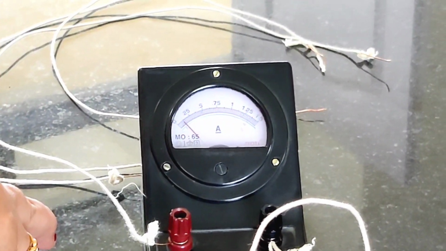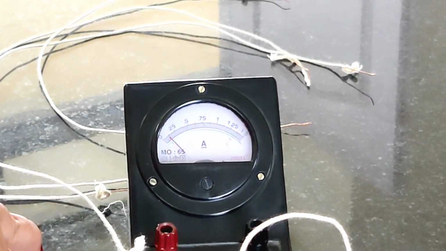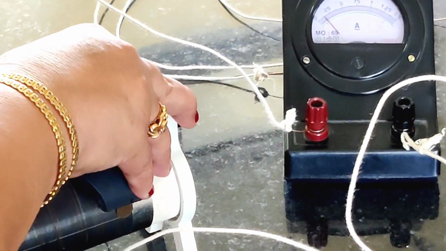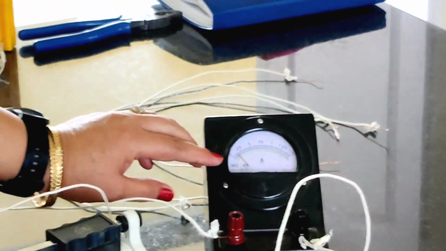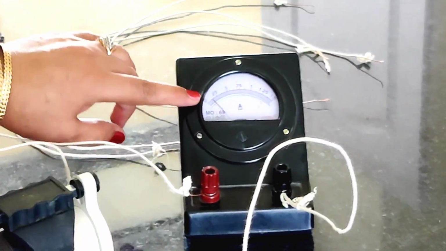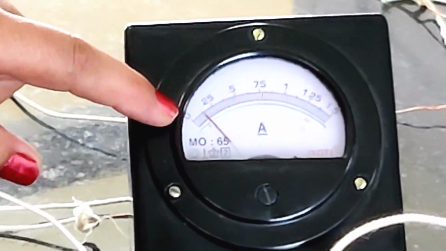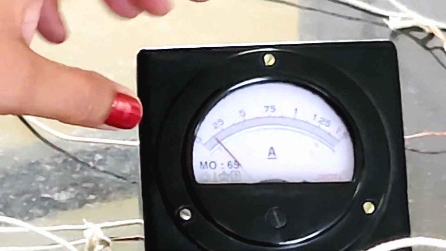Now I will explain how to take the reading of the ammeter. In the ammeter, there is a scale. First of all, we have to find out the least count of the scale. How to find the least count? Between 0 and the bigger division, which is after 10 small divisions, it is written on the scale, 0.25.